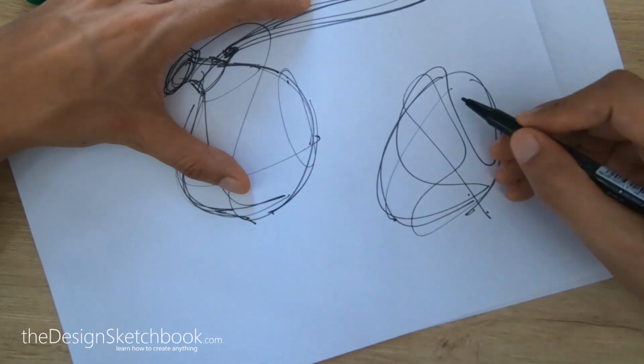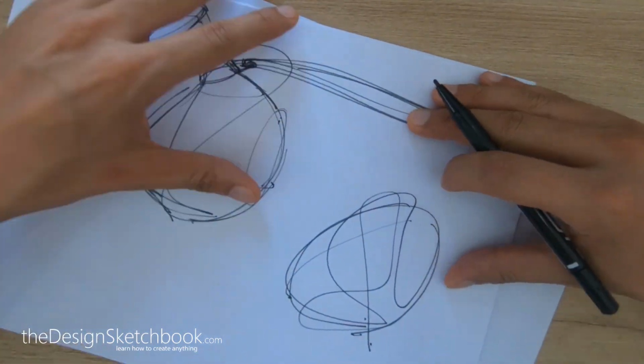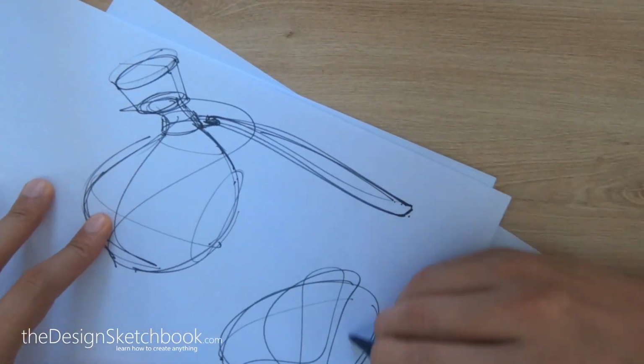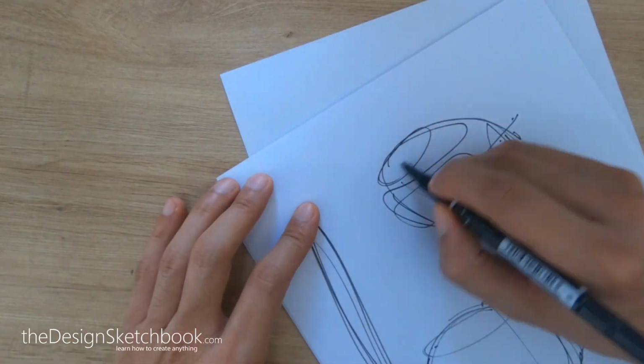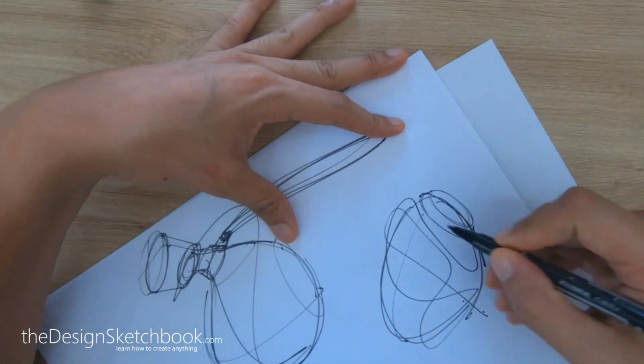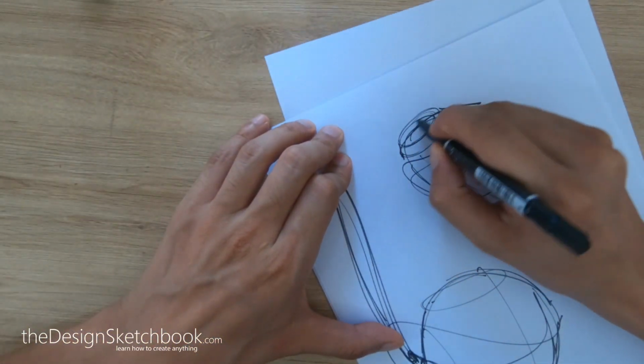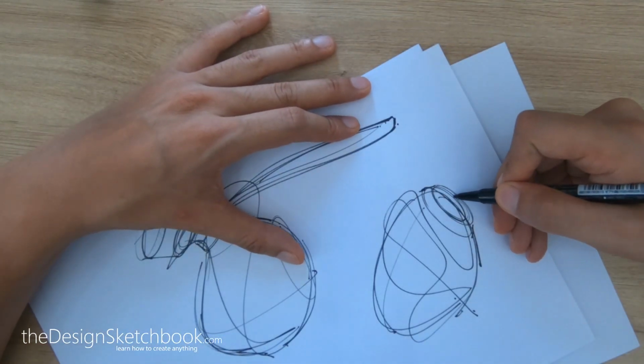So once again here I'm doing another one. So this is a random shape. I add the contour lines for the main volume, and here why not add, for an action cam, a lens on top of it, in the front of it. Okay. So this is really fun.